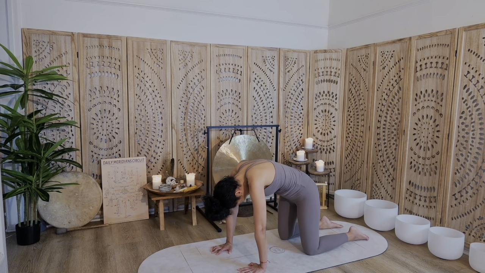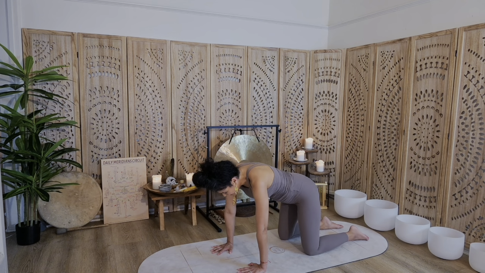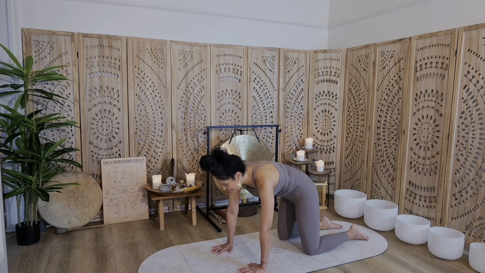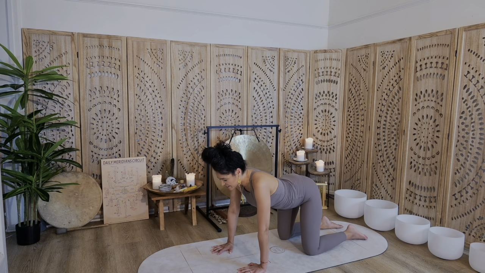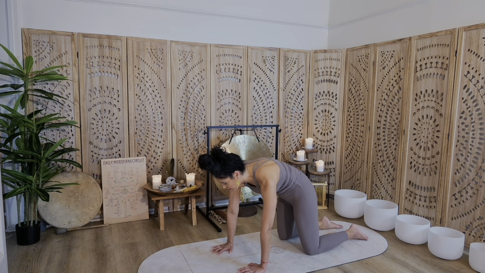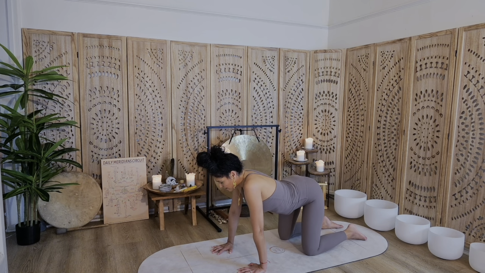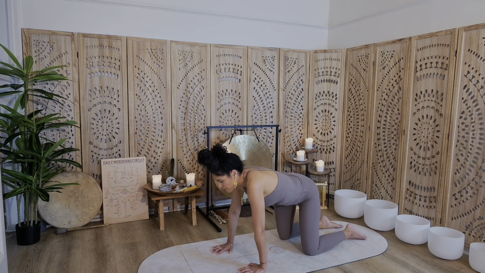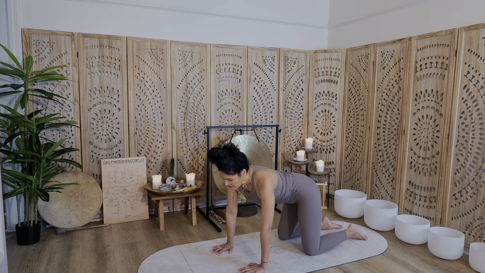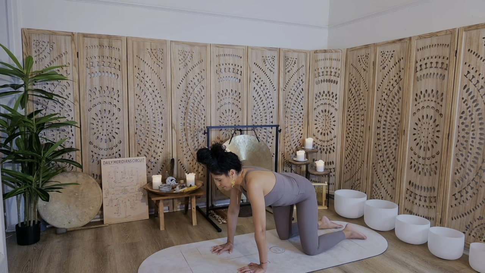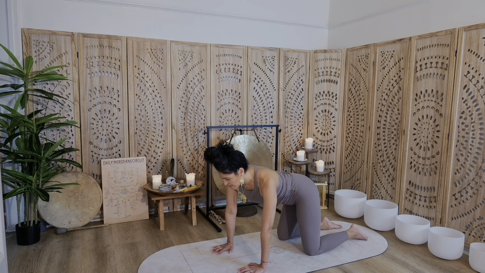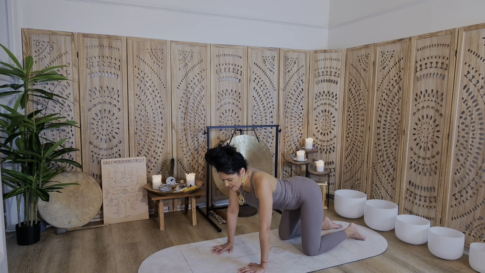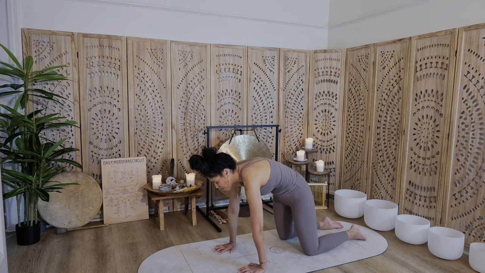And let us pause, tabletop. Begin these beautiful little circles with your hips here. Just isolate the hips in circles. And remember to breathe. The circles don't need to be fast. Breathe into your hips here. And let's switch directions. Let's take it the other way.